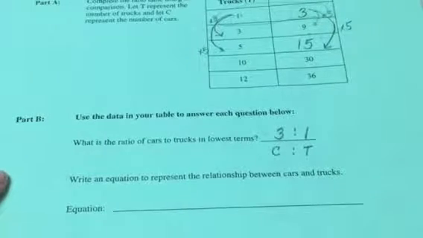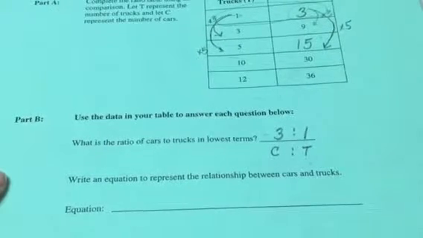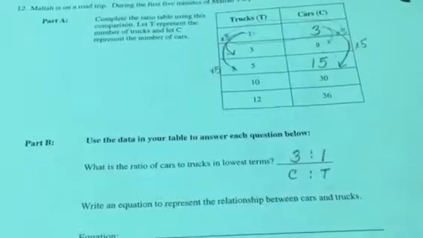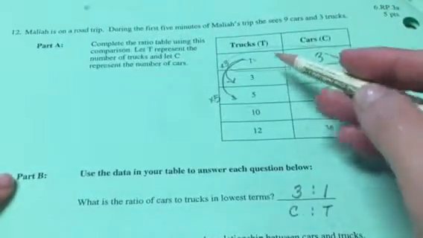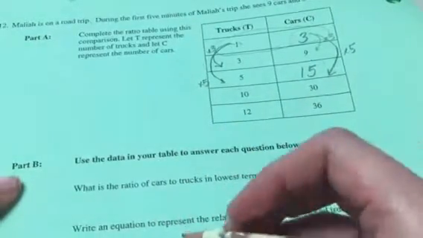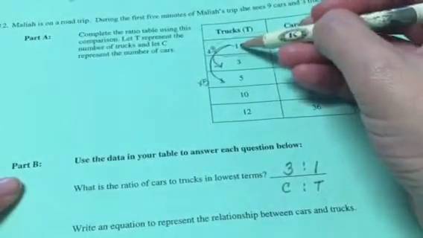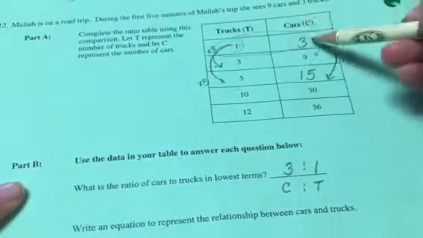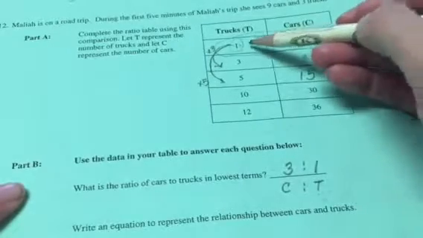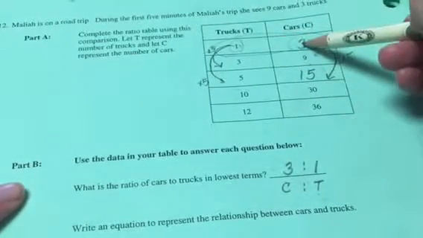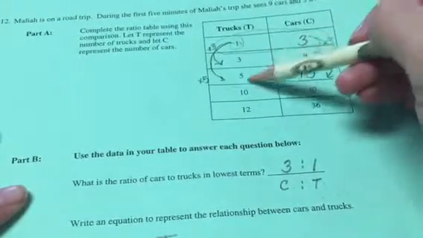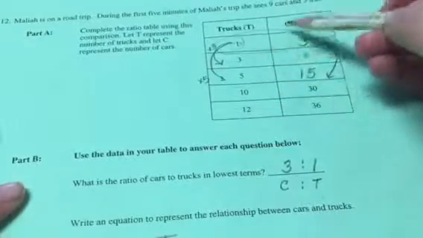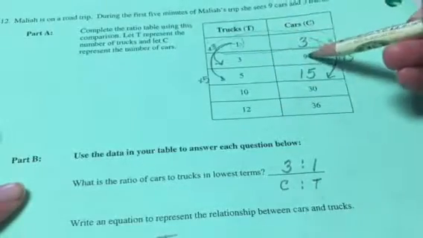The next question says, write an equation to represent the relationship between cars and trucks. So when I look at my table, they wanted me to use T for trucks. So what I can do is I can look at the numbers in the trucks column and I say, what do I do to this number to get the number of cars? And in this case, to go from 1 to 3, I would multiply by 3. So I asked myself, is that the same rule that I'm going to follow for all of those values? And that works. If I do 3 times 3, I get 9.